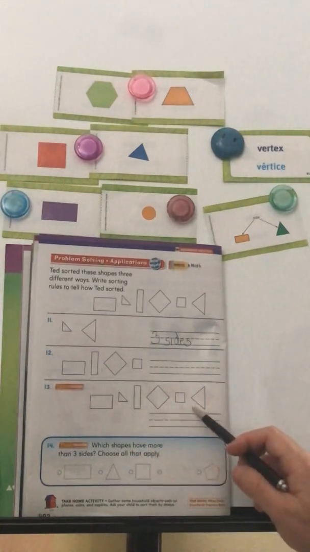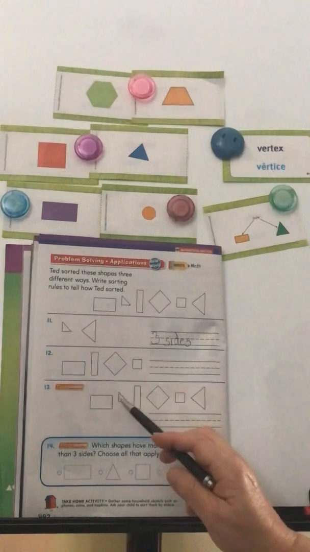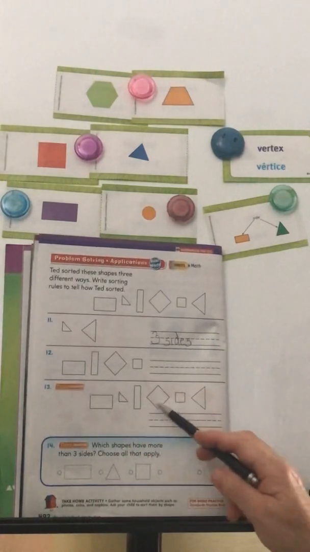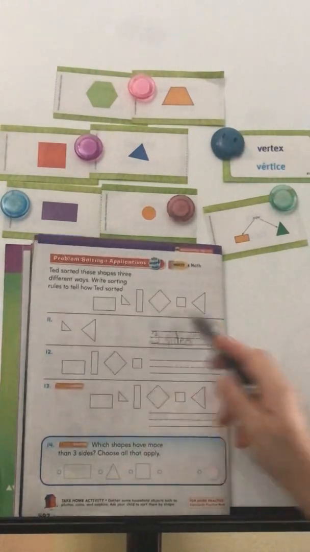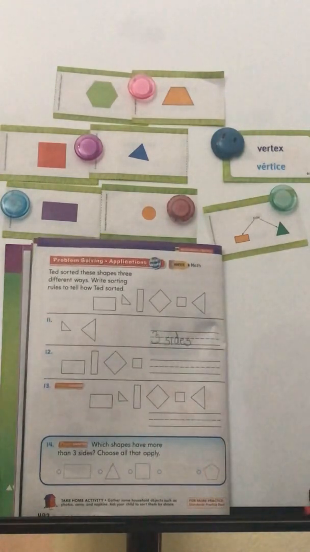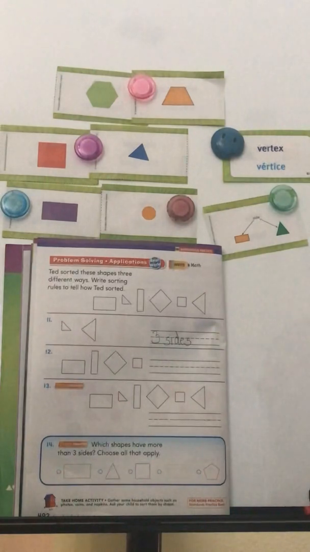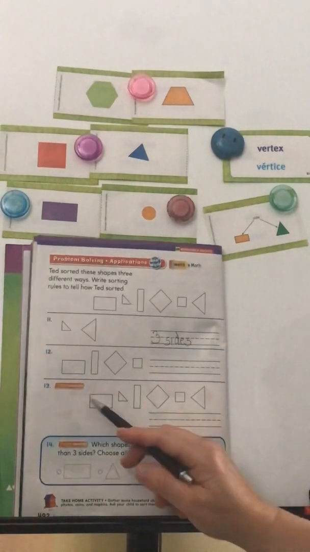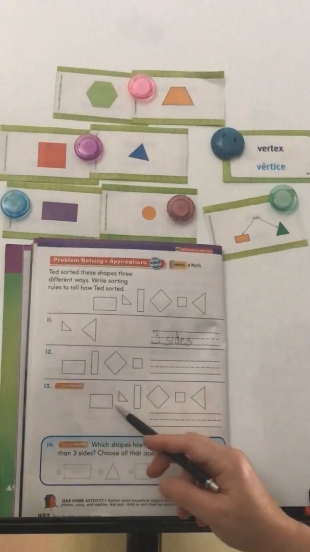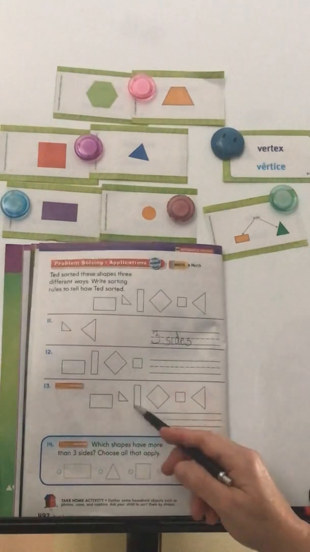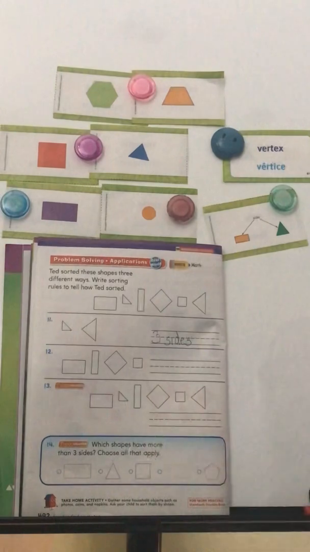Now down here, I see a lot of shapes. I see some triangles, some rectangles, diamonds, and squares. So I see all of them. So how could we put a title for all of these shapes? We can't do 3 sides because, yes, the triangle has 3 sides, but the rectangle does not. We can't do 4 vertices because the rectangle has 4 vertices, but the triangle only has 3. So that won't work. How about, are they all closed shapes or open shapes?